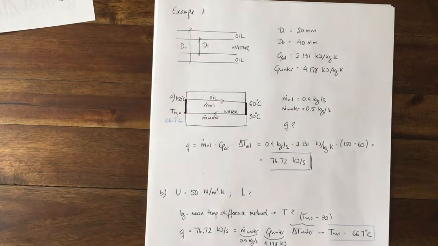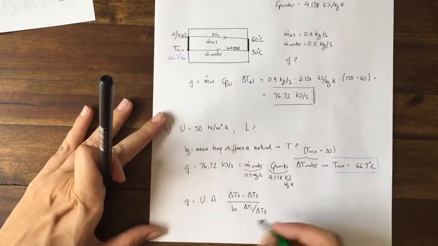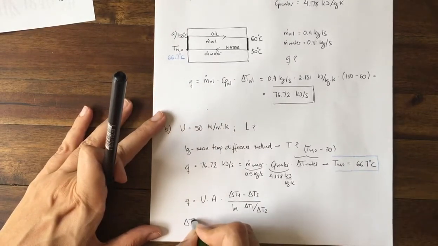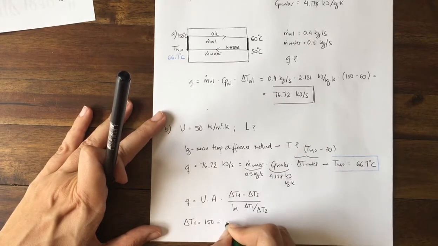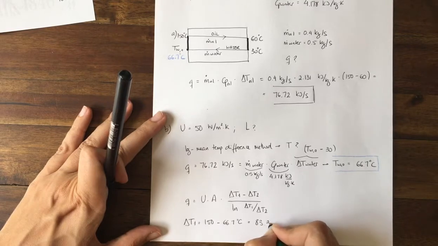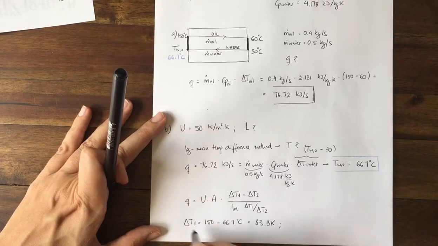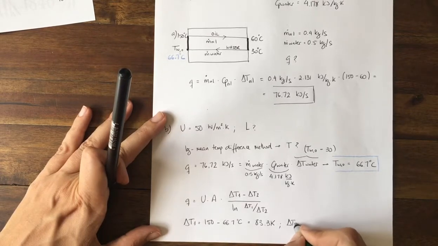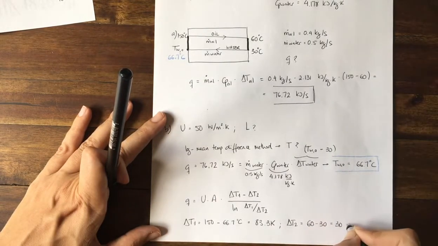So delta T1 is equal to 150 minus 66.7 Celsius, and this is equal to 83.3 Kelvin or Celsius, it doesn't matter because it's a difference. And delta T2 is equal to 60 minus 30, which is equal to 30 Kelvin.